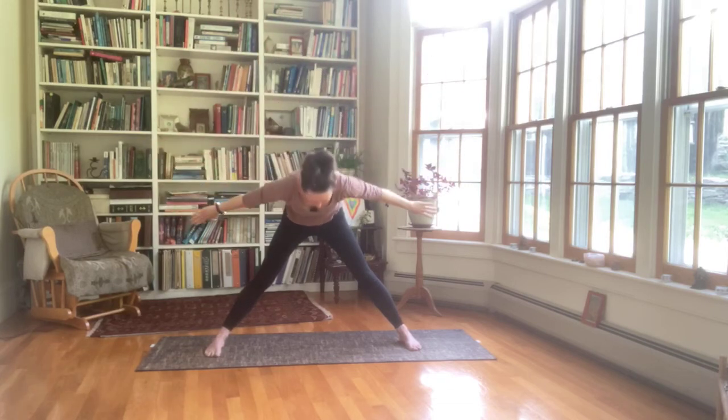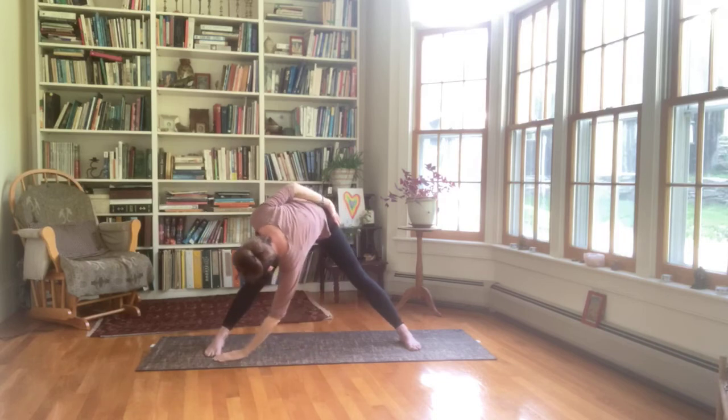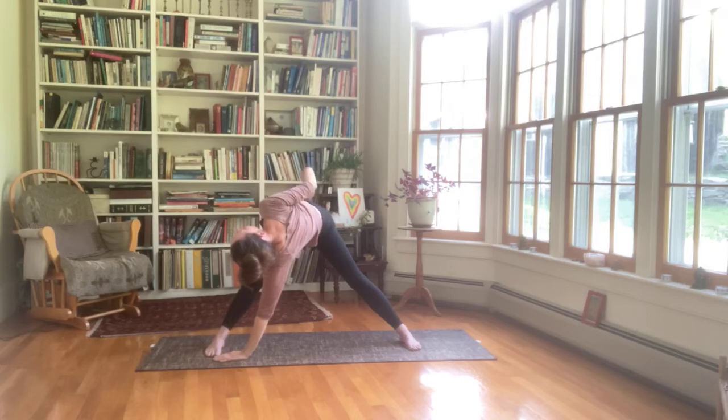Exhale, apana to prana, bend down the center. Stay and inhale, prana to apana. Exhale, twist, pull your belly button in as you bring the right hand to the left foot and turn the spine. Inhale, reach the left arm to the ceiling. Keep turning the breastbone. And as you exhale, look over at your right foot.